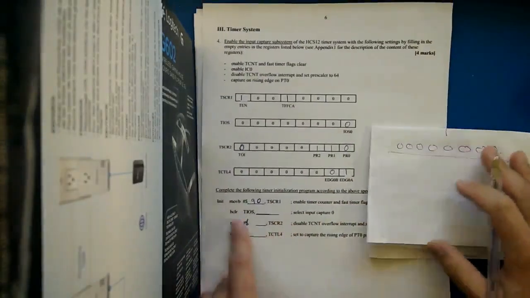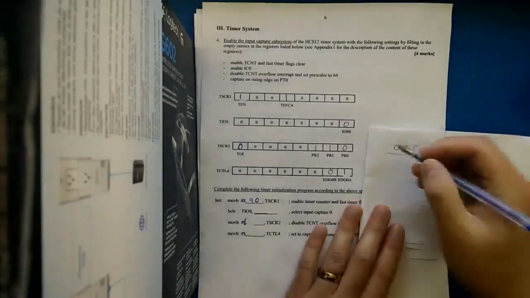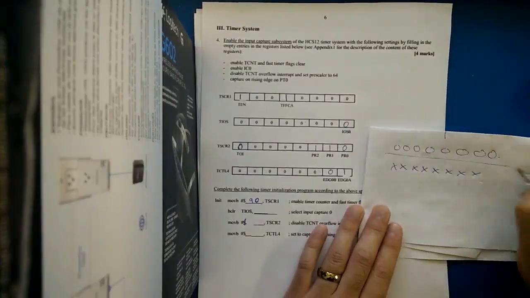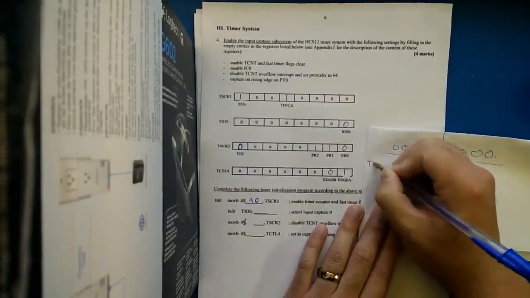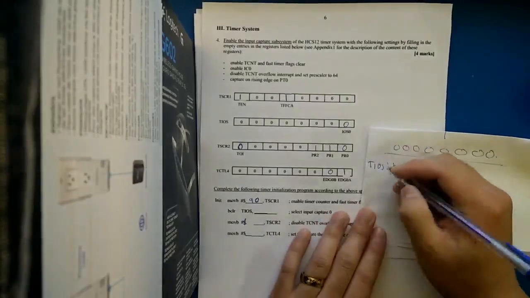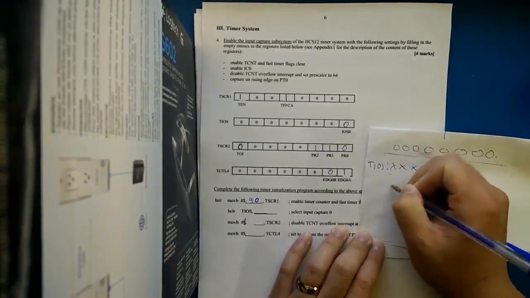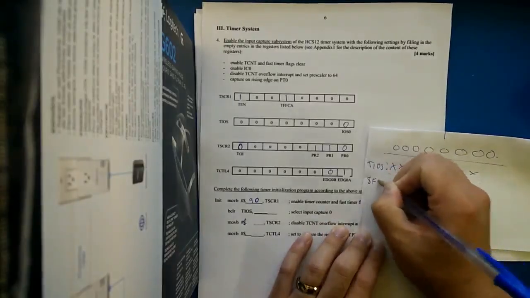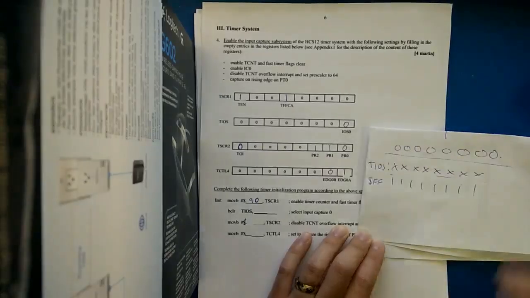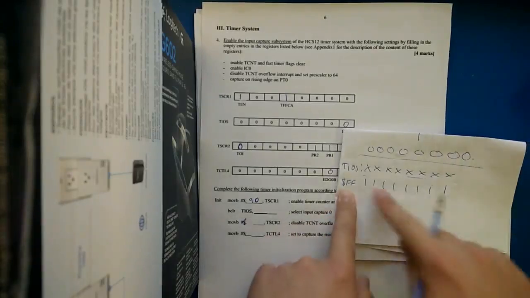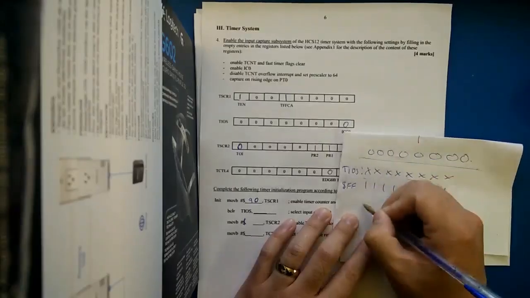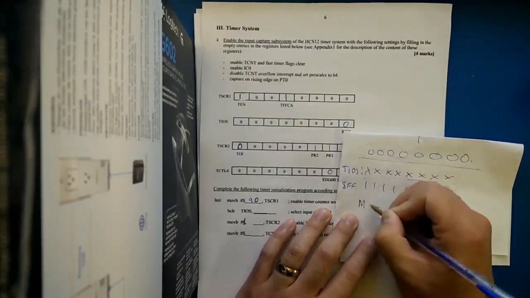What BCLR does is that regardless of what is inside of TIOS, 1, 2, 3, 4, 5, 6, 7, 8, if I put a mask of FF, which means 1, 1, 1, 1, 1, 1, 1, 1, and I clear it, what it actually does is take the operand, the memory.